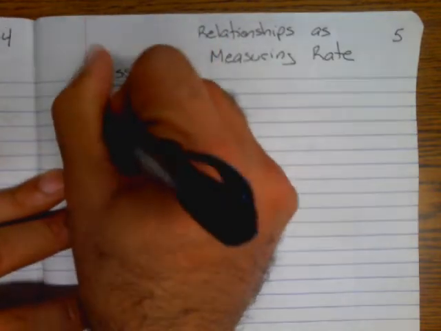And this lesson pretty much is just a bunch of vocabulary words that were discussed in the video we saw today in class. In order to measure a rate, we need to know what a rate is. In order to know what a rate is, we have to know what a ratio is. So let's write down the word ratio.